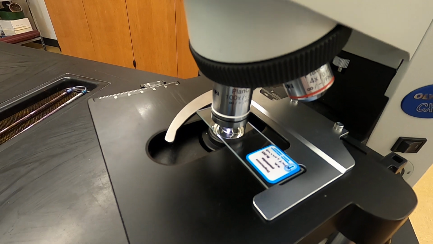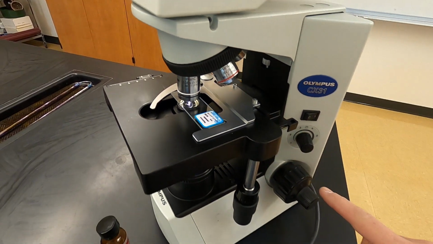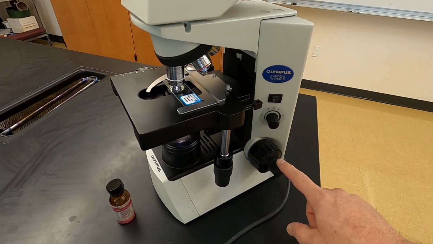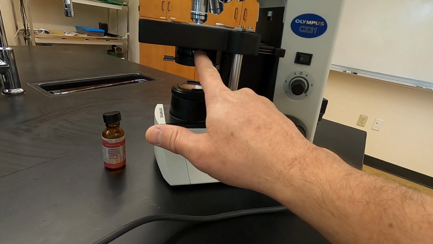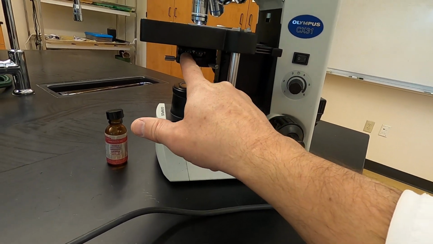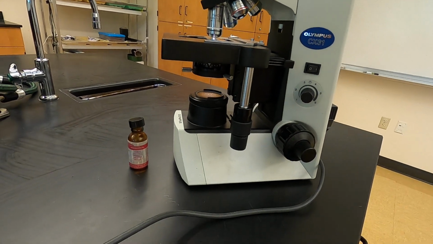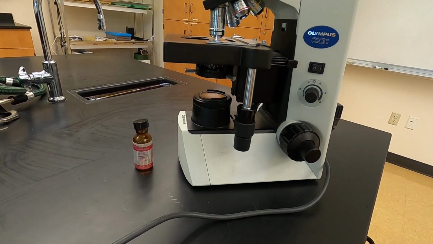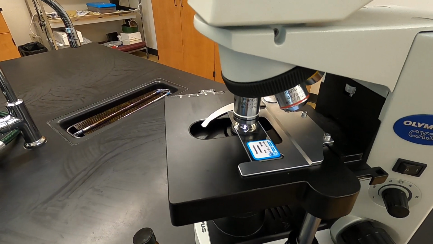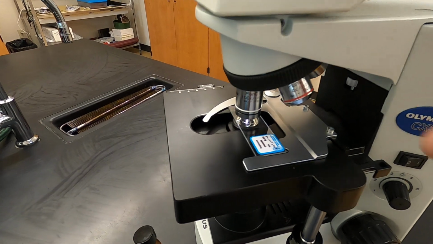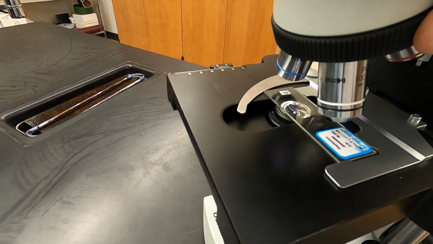into place. Once it does click into place there, now all you would need to do is adjust your fine focus, perhaps your light level, and then your contrast by opening or closing your diaphragm here to get the light level and to get the right contrast that you want to be able to see your sample. Again, as a warning, once we've started using oil immersion, we cannot move this back to the 40x objective. That is not what you want to do.